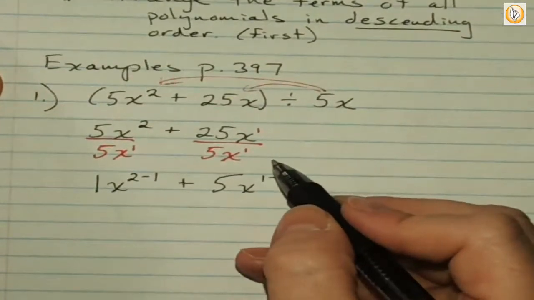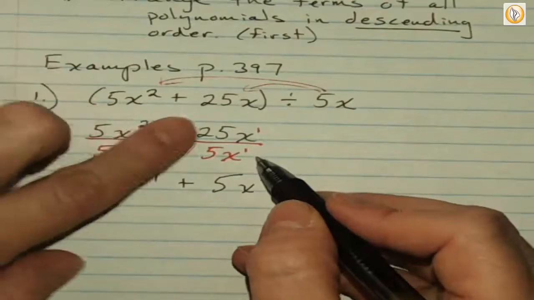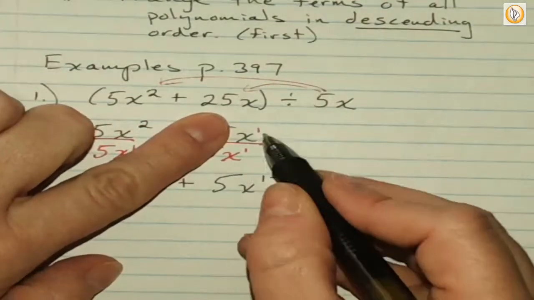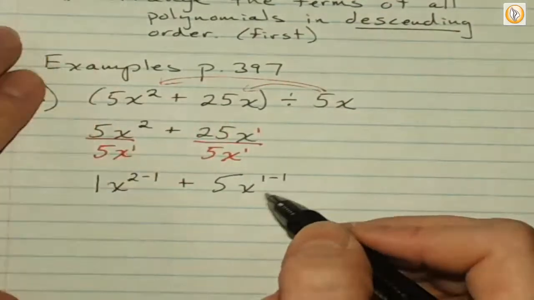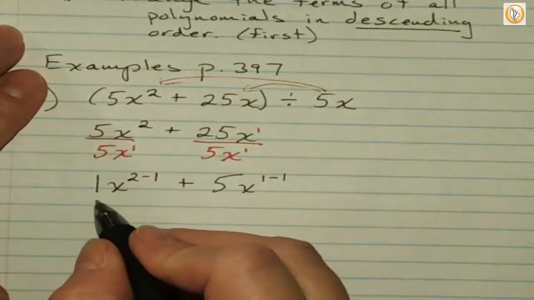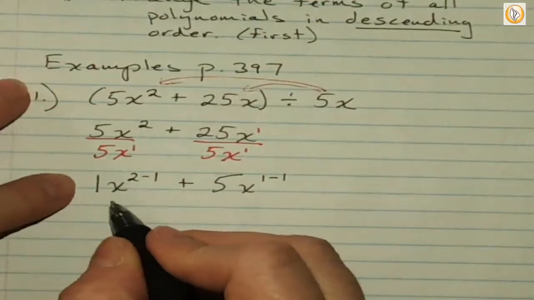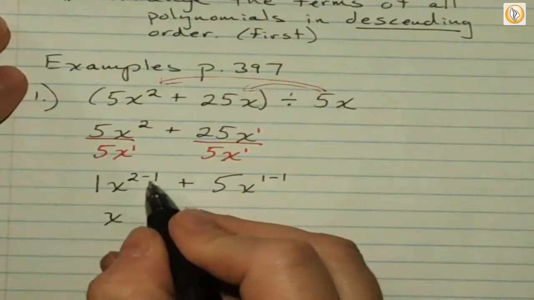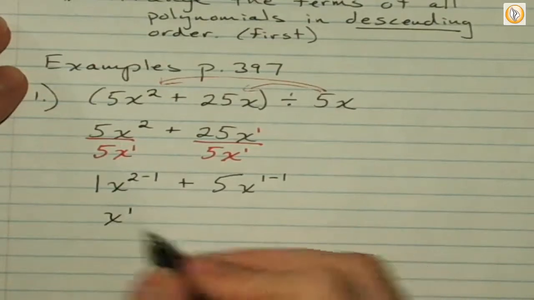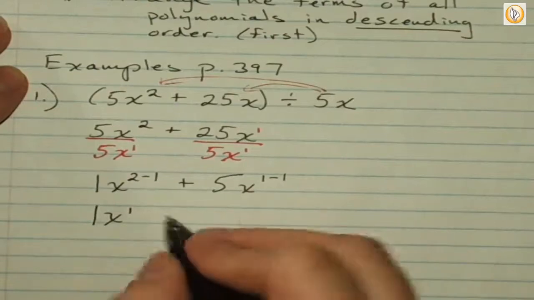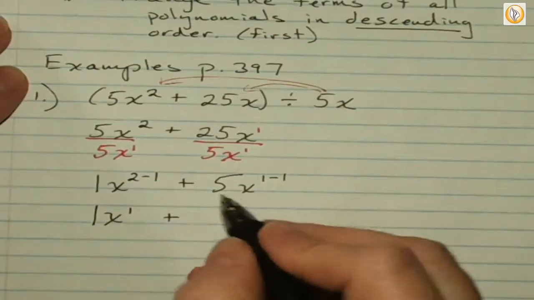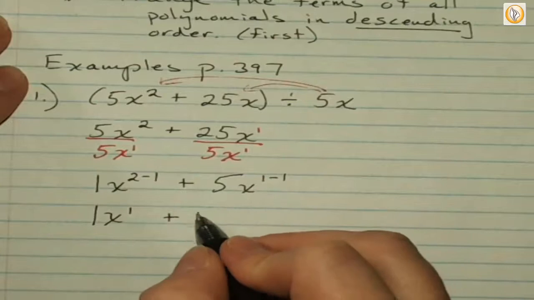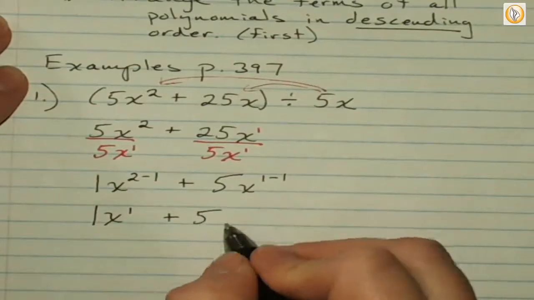Does everyone see what we did? Because we're dividing, the bases are the same, so it's 1 minus 1. All right, so then I have 1x, which is the same as just x. 2 minus 1 is 1, and if you want to keep that 1 there, that's fine. Plus, what is 1 minus 1? 0.